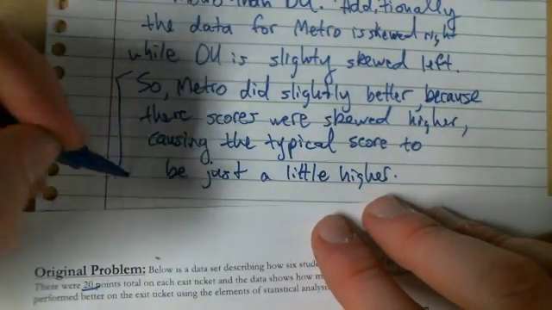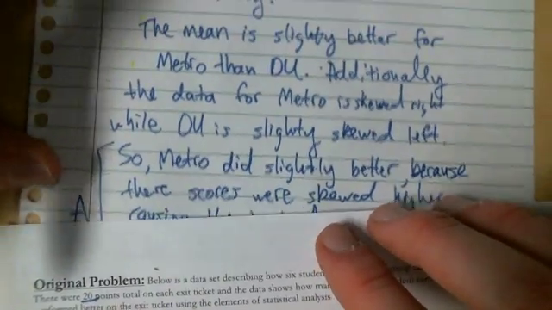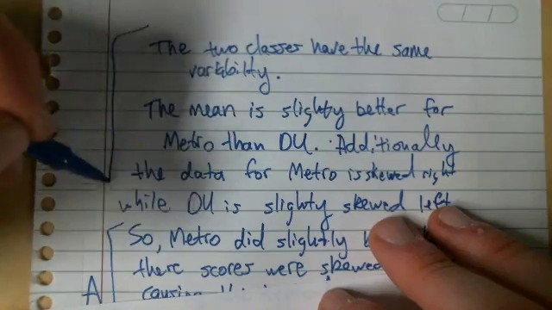So there's our assertion. And then we have all kinds of facts up here.